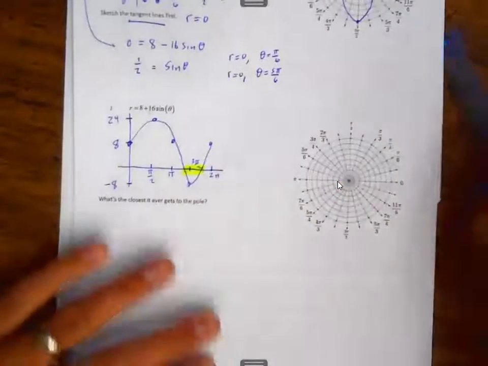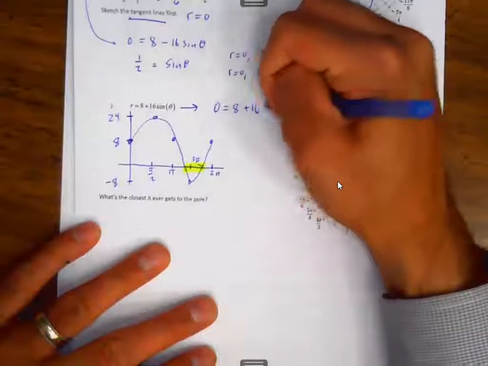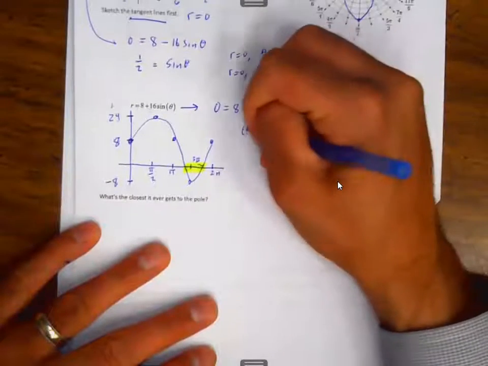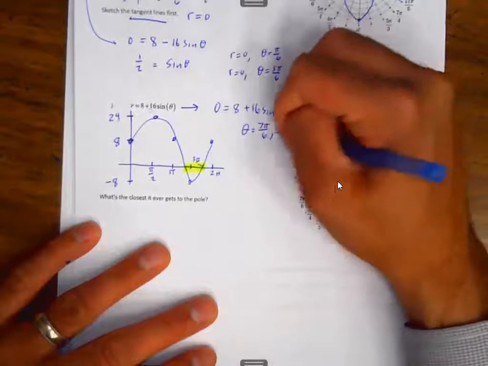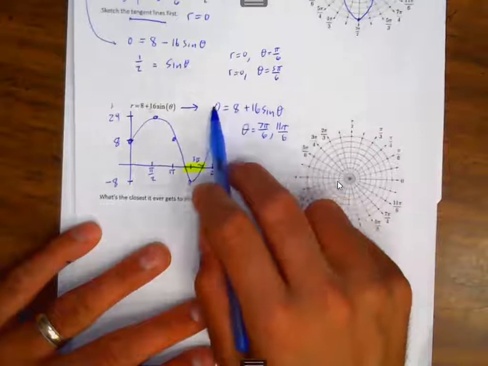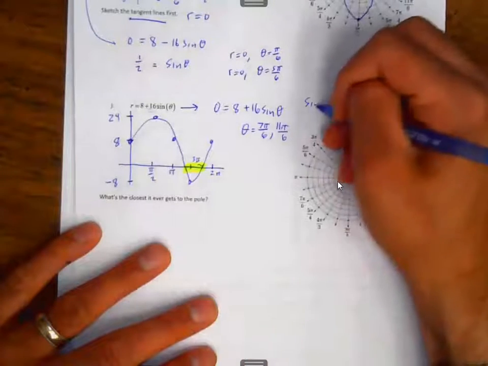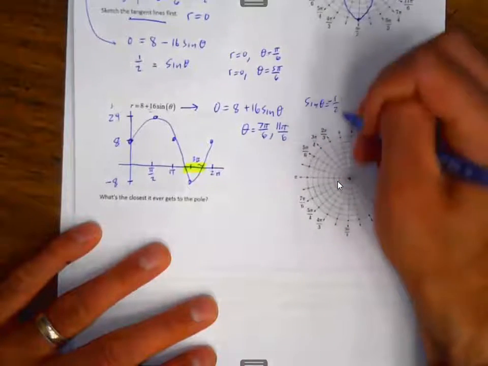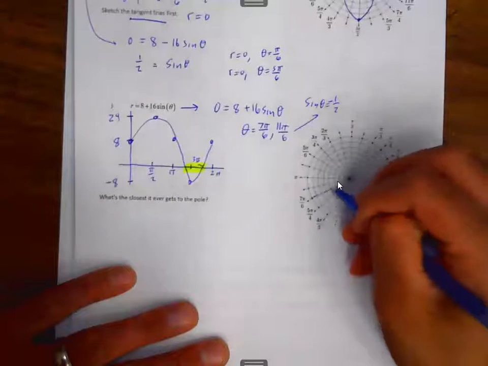We expect our loop to occur here where it's below the x-axis. I'll do this part quickly, and if you need help with it, just let me know. But if you set that equal to 0, you get theta is equal to 7 pi over 6 or 11 pi over 6. Because if you subtract 8 and divide by 16, you would get sine theta is equal to negative 1/2. And those are the two angles that work. So I'm going to draw my tangent lines.